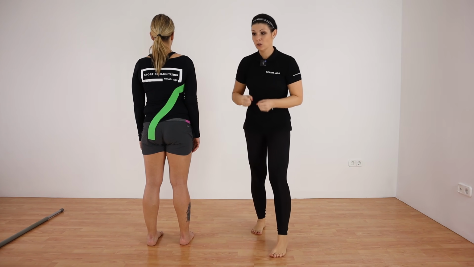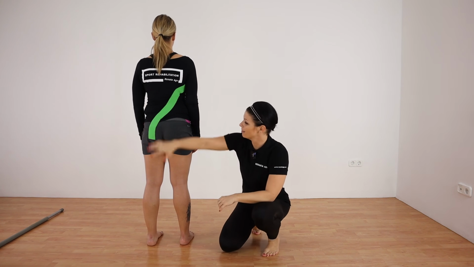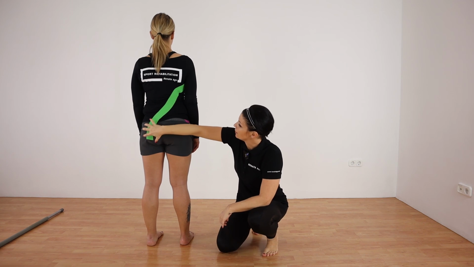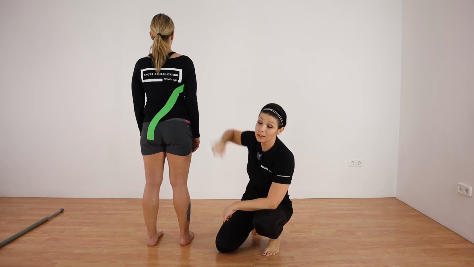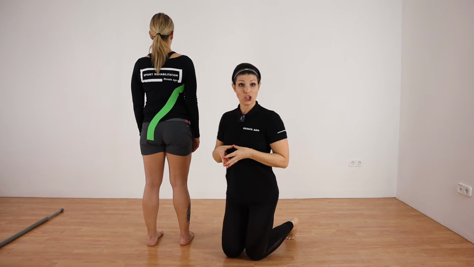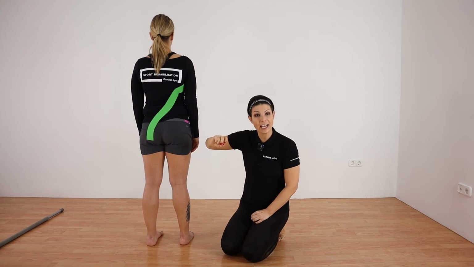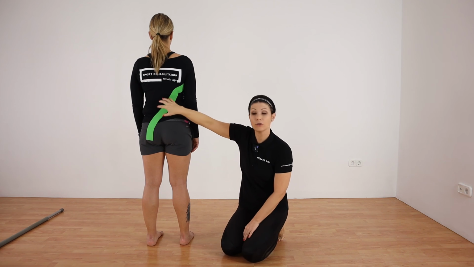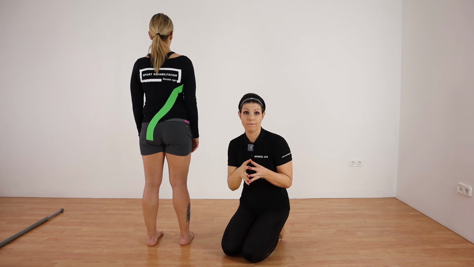And now let me tell you which muscles create the posterior oblique sling. That's the gluteus maximus, and it goes all the way up. All the muscles are on one single myofascial chain. So the posterior oblique sling, POS, contains the gluteus maximus, also the thoracolumbar fascia, and latissimus dorsi.